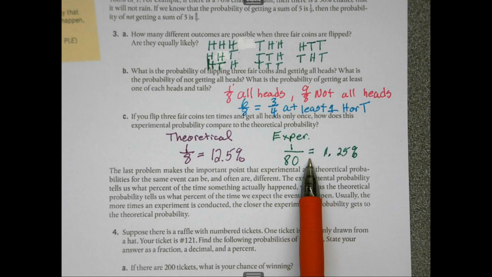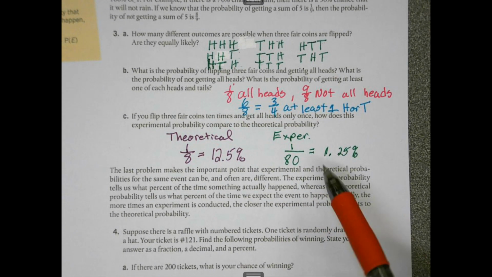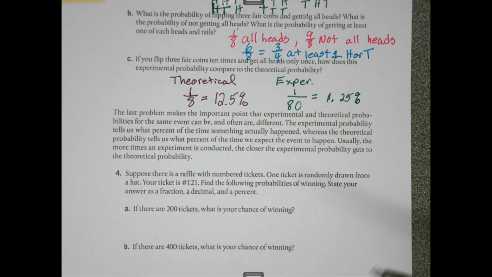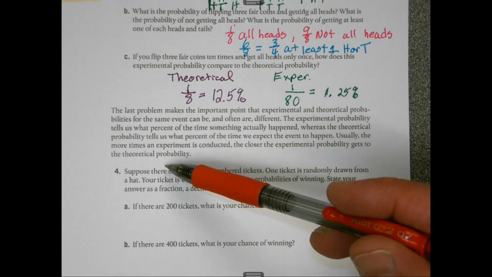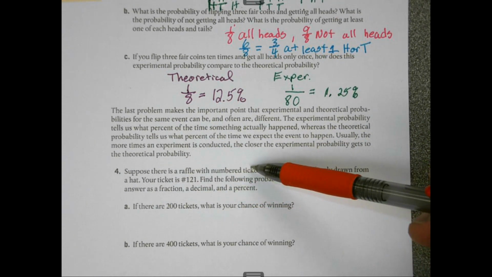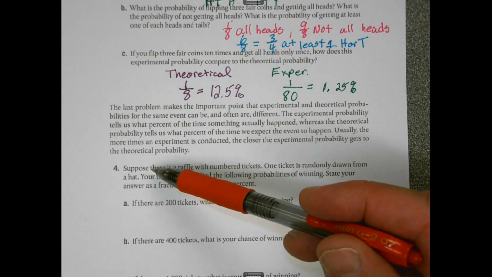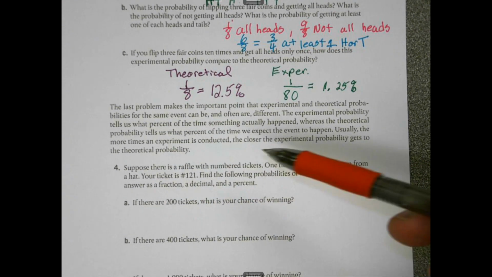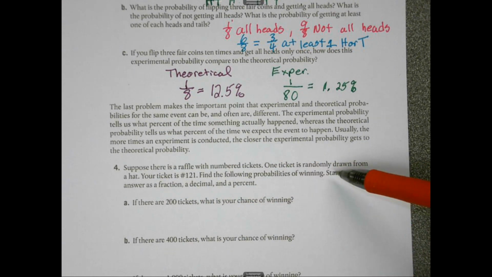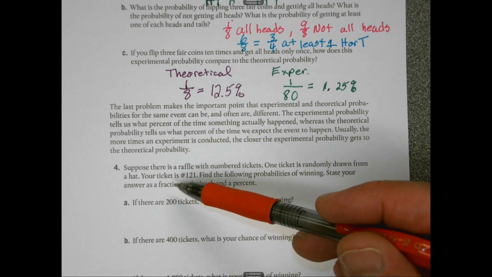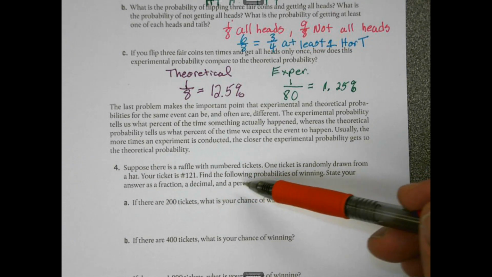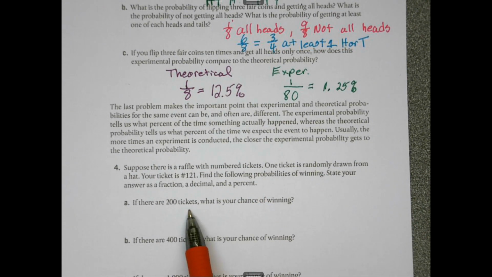So I got one ticket, right? 1 out of 200 tickets. So there's my fraction. So we're going to put that in the calculator. 1 divided by 200. My decimal is 0.005. And that is a decimal over half a percent.